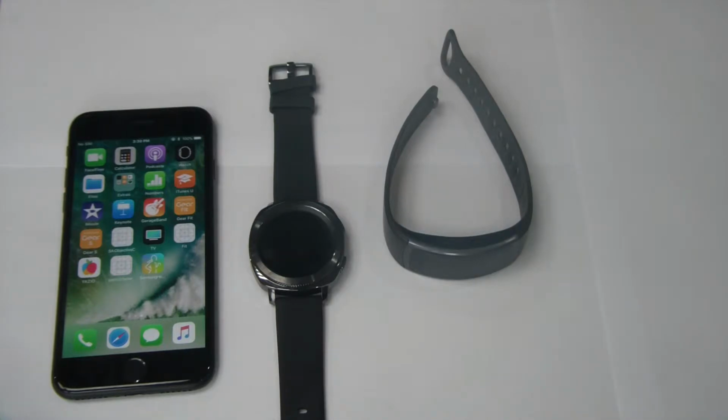If you are using a Samsung wearable device and the Samsung iOS Health application, then you already know from our previous video that you can connect a wearable device with Samsung Health and exchange data between the wearable devices and iOS Samsung Health.